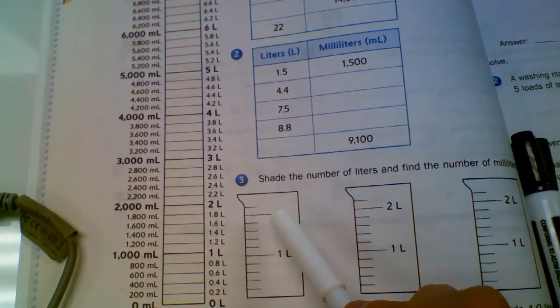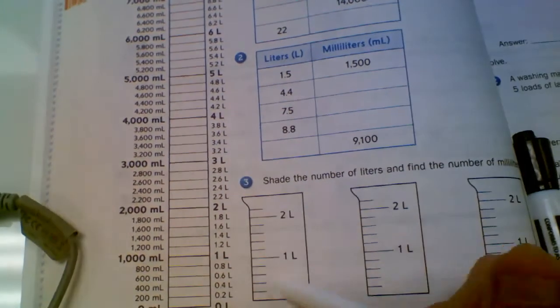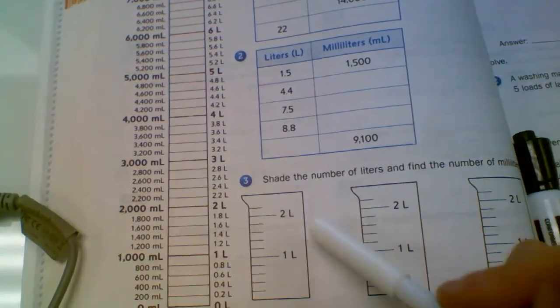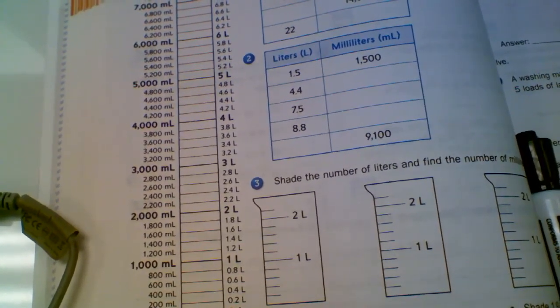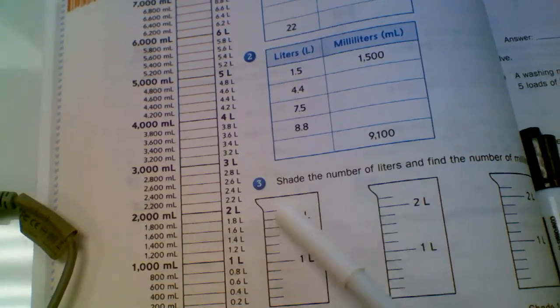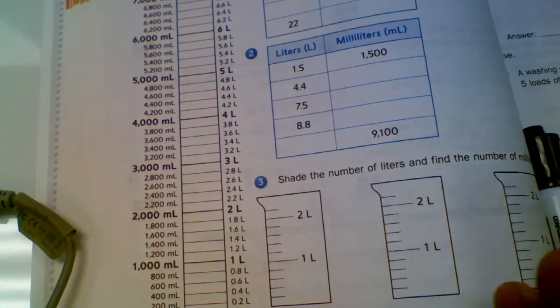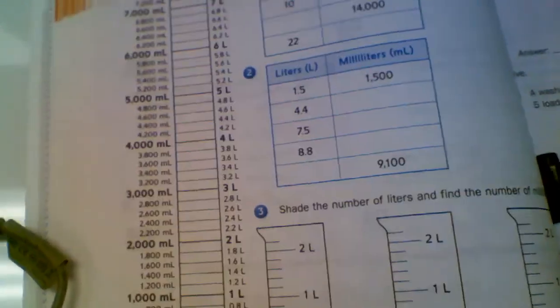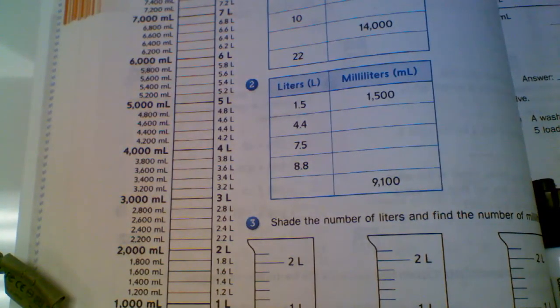Oftentimes we might use this for chemistry and science labs. A person might use these with baking. It's not too often that we measure in baking here in the US in liters, but you never know sometimes. So that's why it kind of looks like a liquid measuring cup here. There's the spout for number 3. Okay, so we're going to take this knowledge that I have just shared with you, that there's 1,000 milliliters in a liter.